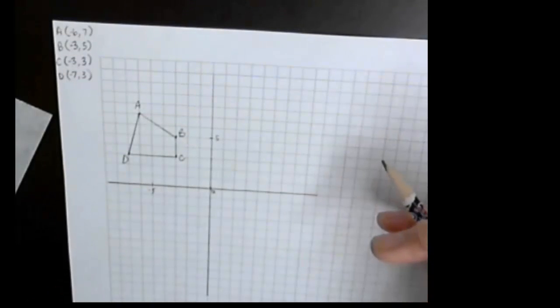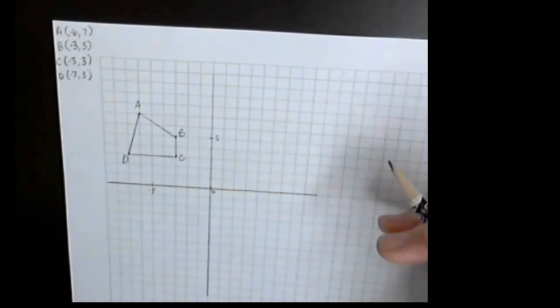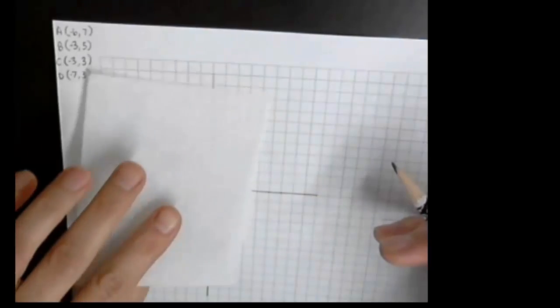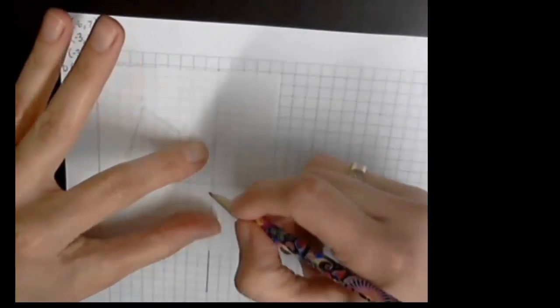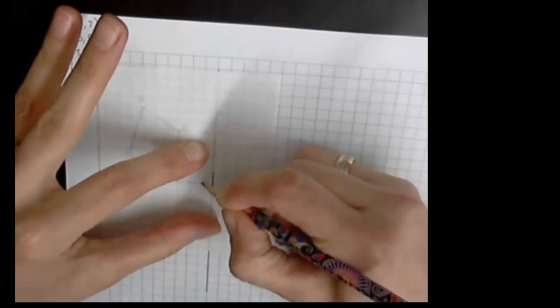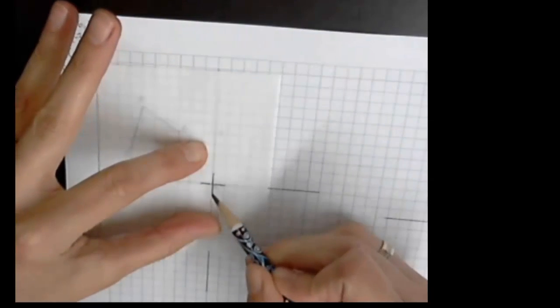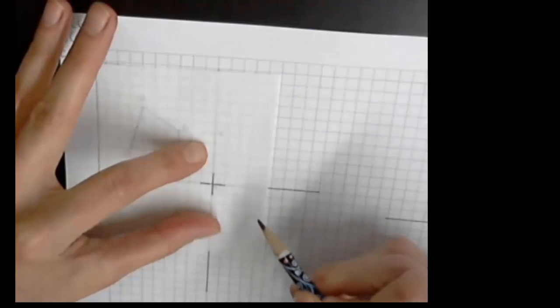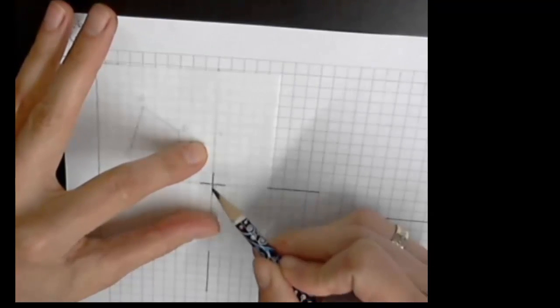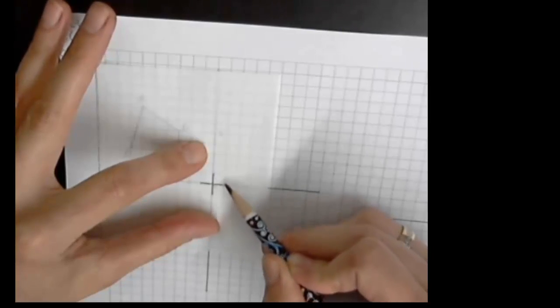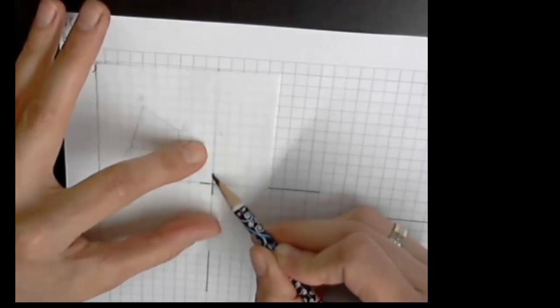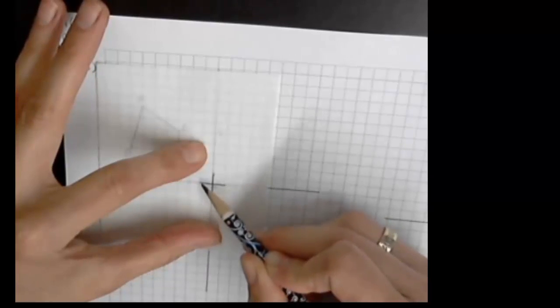The first thing you want to do after you've drawn your original shape onto your grid is take a piece of tracing paper and put it right over top. Now copy down your intersect point right here, your origin point. This gives you an idea of how to rotate. If you're going 90 degrees, you would bring this line to this line. If you're going 180 degrees, you would bring this line down here. If you're going 270, you would take this line all the way around to here.